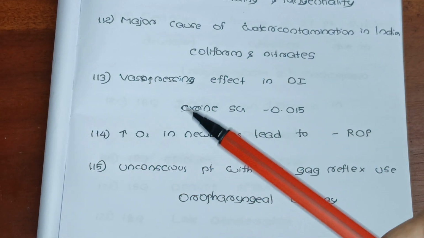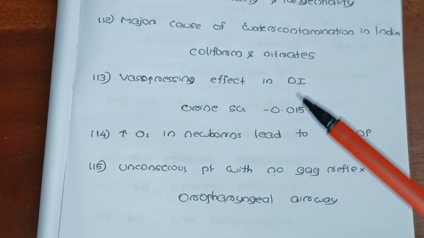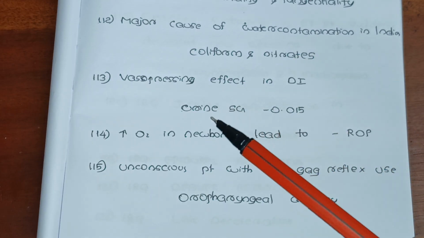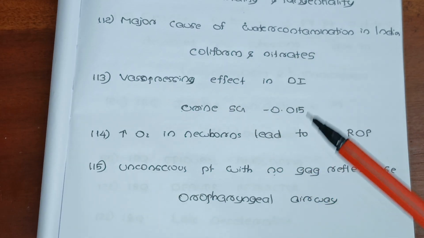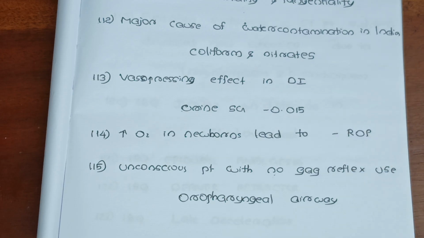113. Vasopressin effect in diabetes insipidus is urine specific gravity 1.015, normal. In diabetes insipidus, there will be an excess amount of polyuria, so urine specific gravity will decrease. There will be a very reduced amount of solids relative to the volume of water, so urine specific gravity will be less than 1.010.